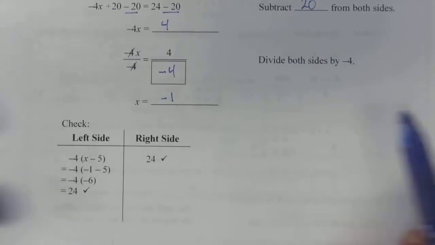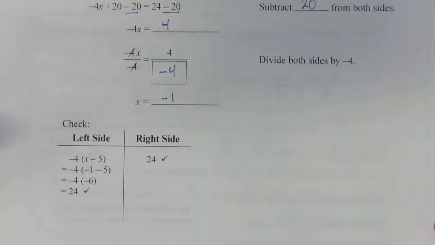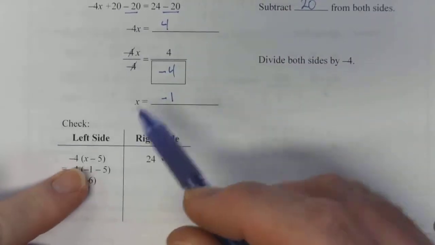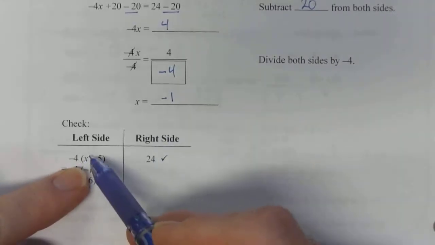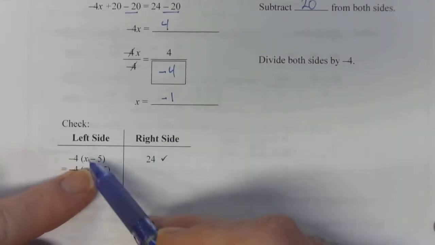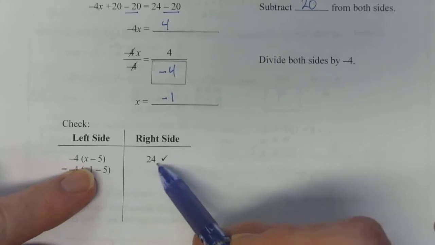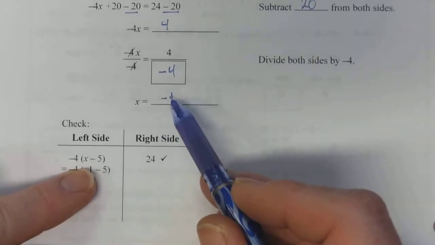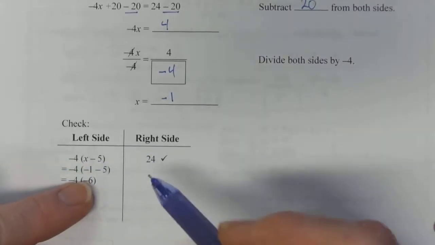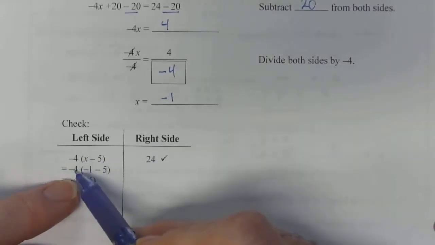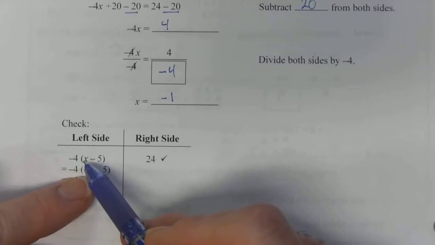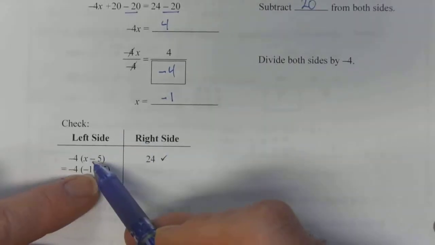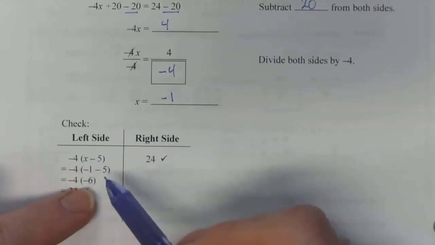Now, let's check our answer. We've done it 2 ways, so I'm pretty confident that it's right. Go back to the original question, -4 times x minus 5, that's the left side, and it was equal to 24, so there's your right side. Take your answer and substitute it back in wherever there was an x. So, rewrite it, -4, bracket, we've got an x, so we're going to put -1 in, minus 5, bracket.